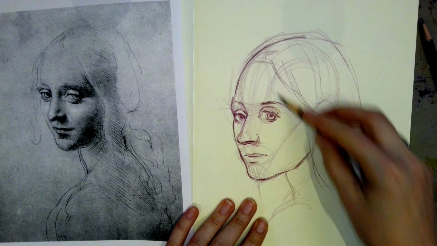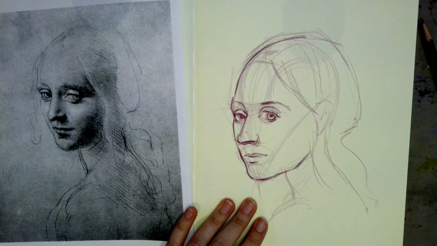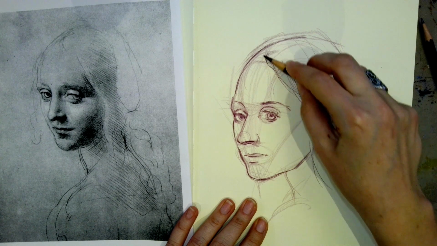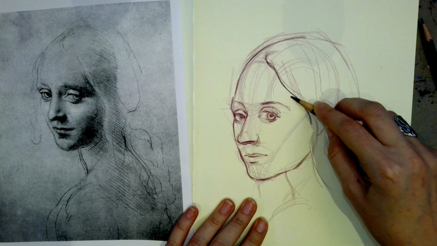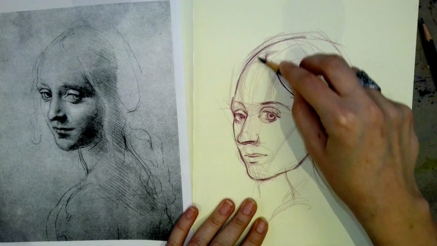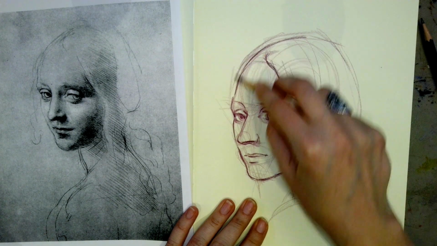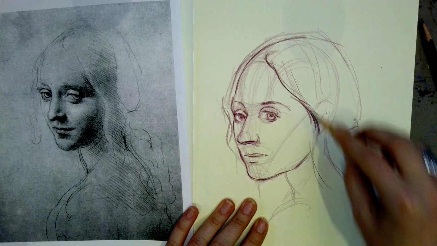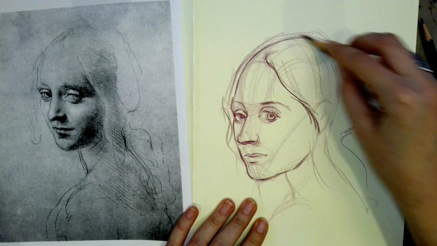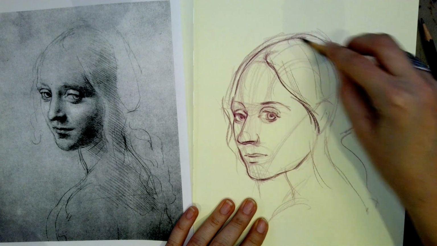So I'm still adjusting. You see how now I need to kind of shift the back of the head a little bit. Let's see if I can fix it. I love these little lines here he does to just kind of soften out the profile, because it was kind of harsh before.